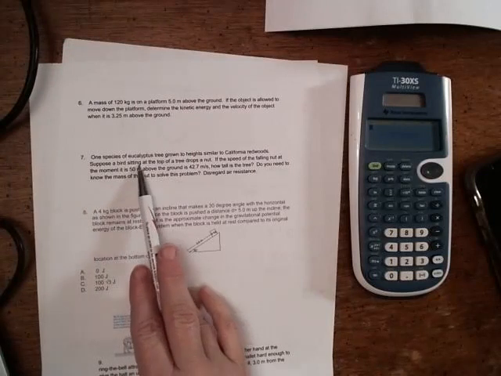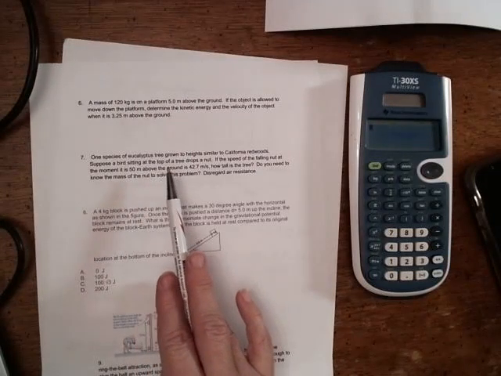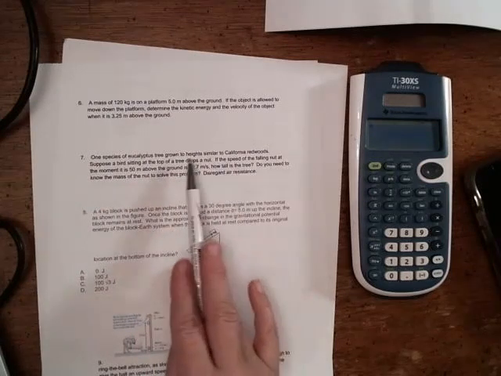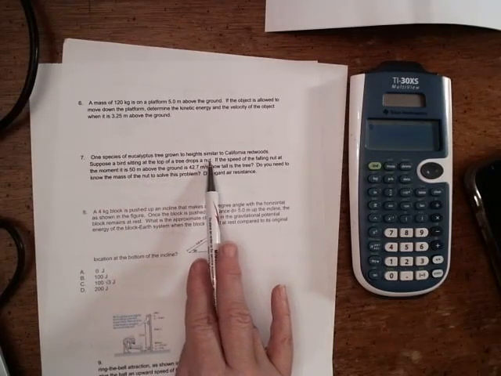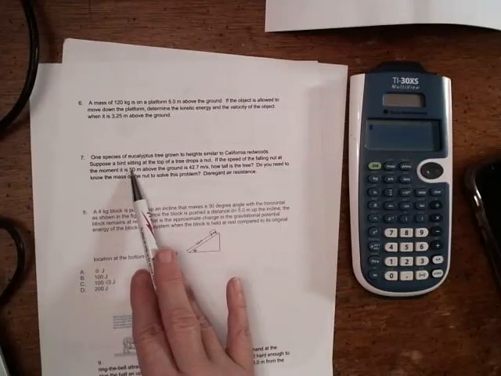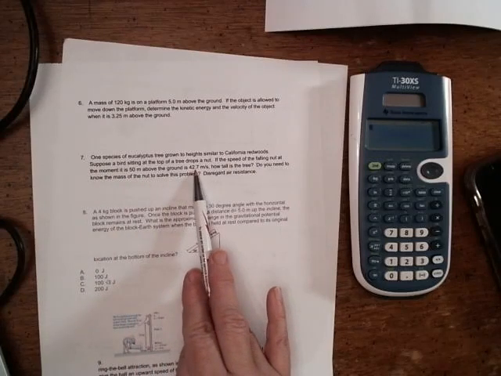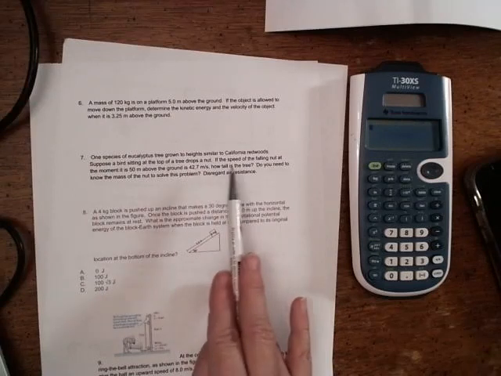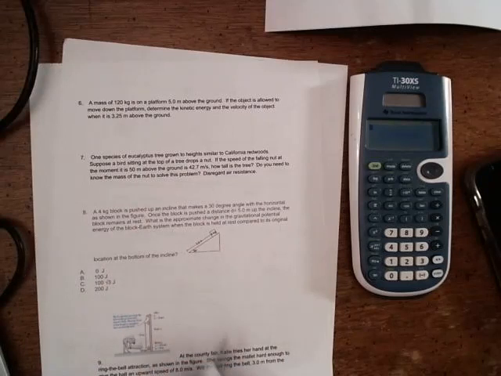So we've got a species of eucalyptus tree, and it grows to high heights. We've got a bird sitting at the top of the tree, and the bird has a nut and it drops it. And the speed of the falling nut at 50 meters above the ground is 42.7 meters per second. So we want to know how tall the tree is. And we want to know if we need to know the mass of the nut in order to solve this.